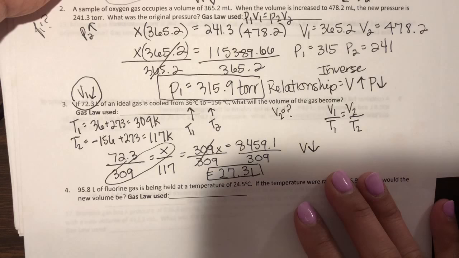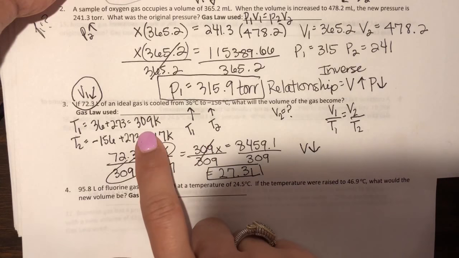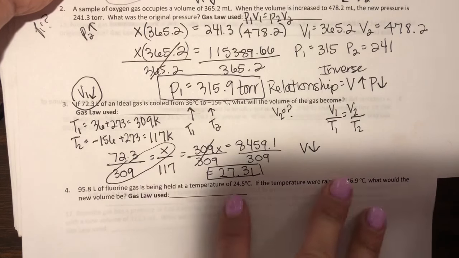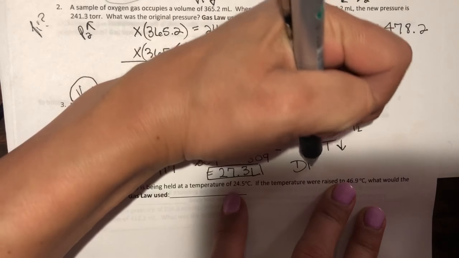My V1, the volume, or the pressure, oh no, temperature. Okay, the temperature was 309, and then it went down, so temperature decreased. It's a direct relationship.